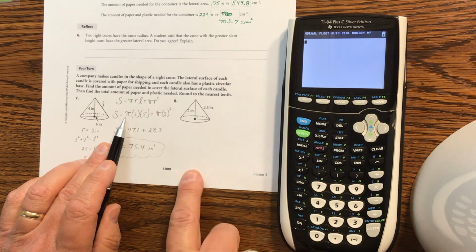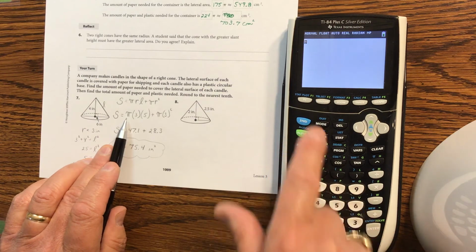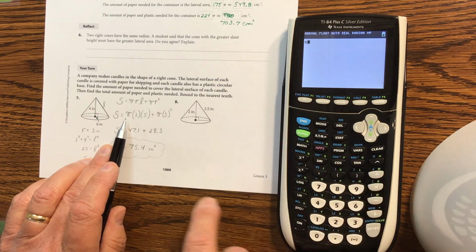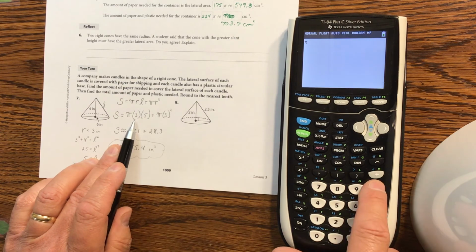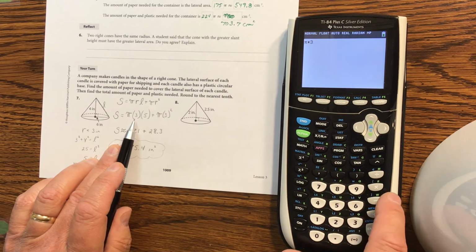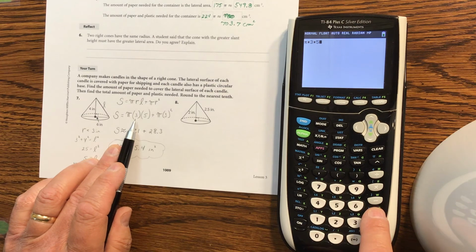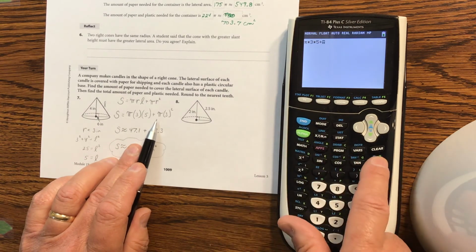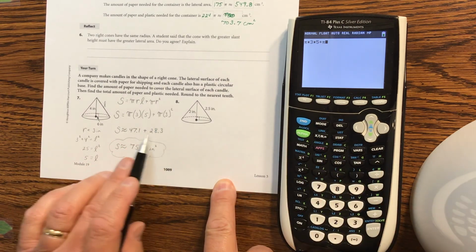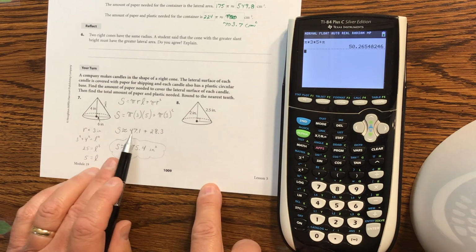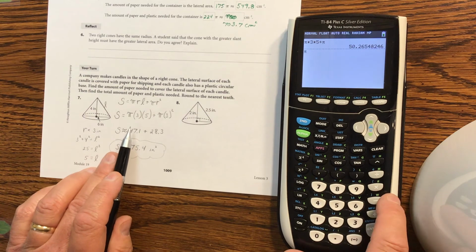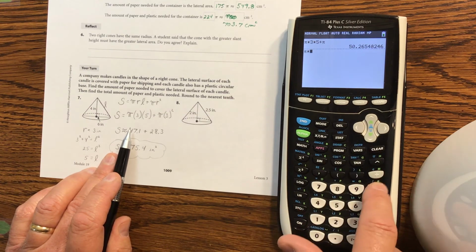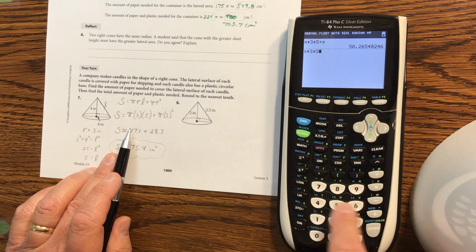Here I'll show you what I did. I did it in parts. On the calculator, pi times 3 times 5.